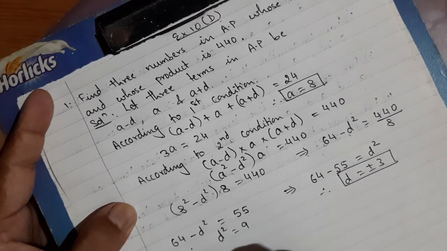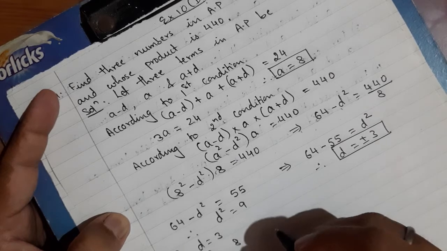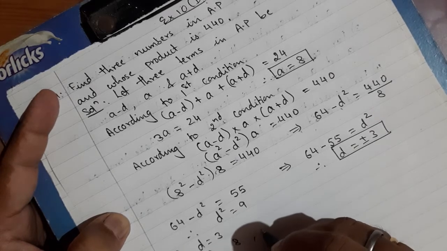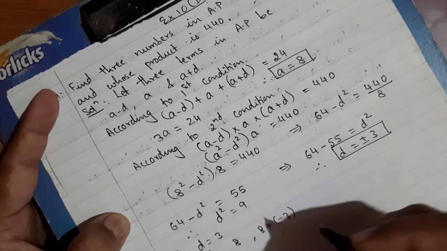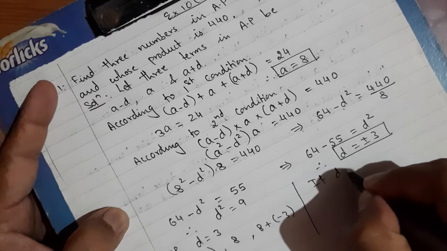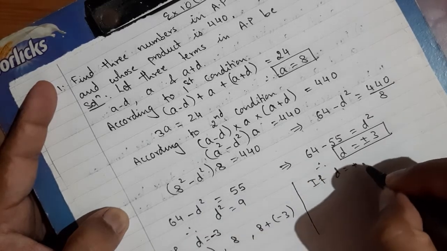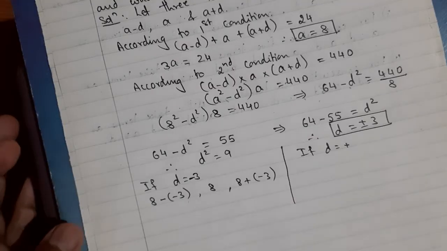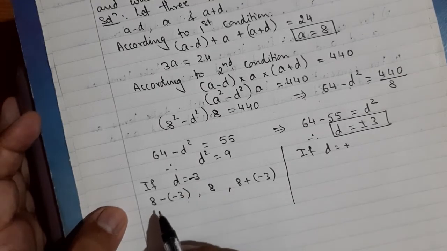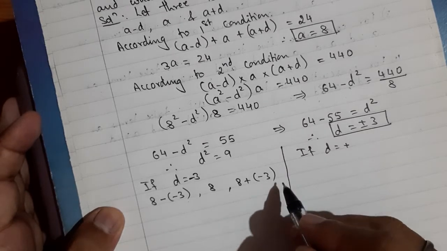If d is equal to 3, then the 3 terms will be what? 8 minus 3, 8, 8 plus 3. And if d is equal to minus 3, then we have 8 minus 3, 8, 8 plus 3 reversed.